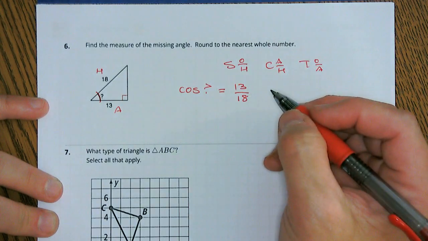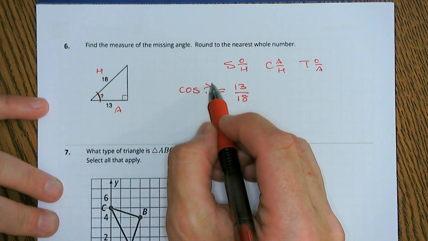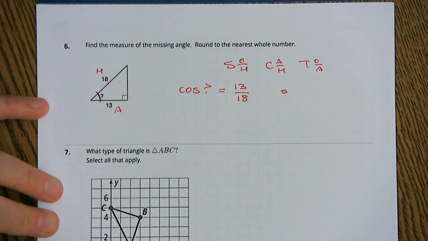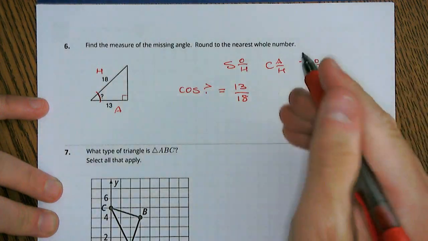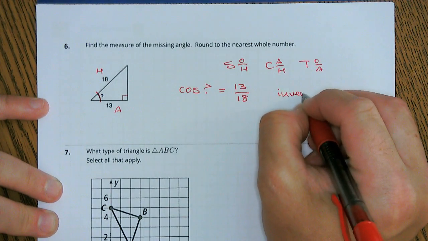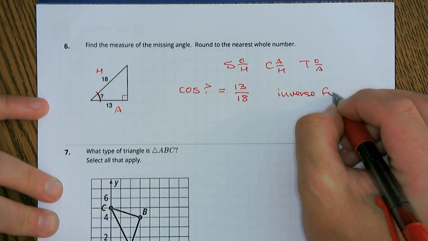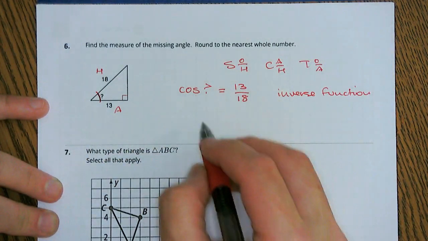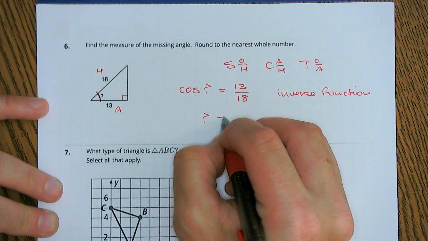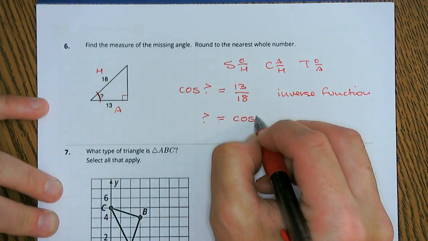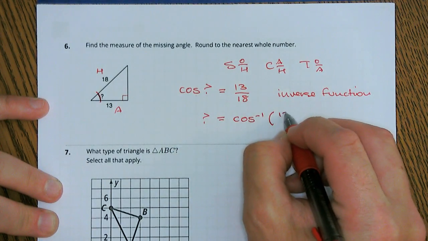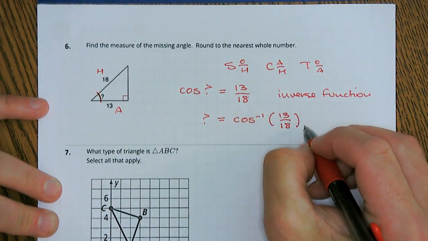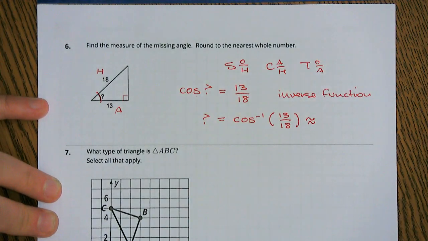But if we're doing that, realize we're looking for a missing angle, so we're using our inverse functions. So we're going to be using an inverse cosine. That missing angle is going to be the inverse cosine of 13 over 18. We're going to round this to the nearest whole number, so let's put that in our calculator.